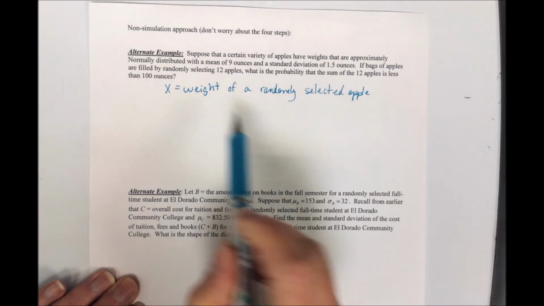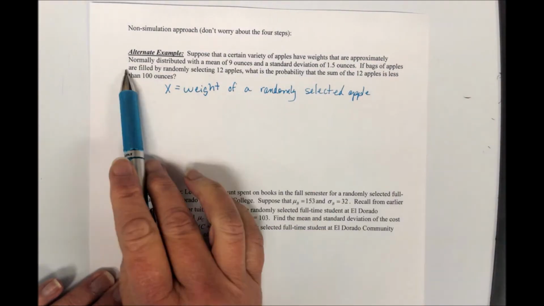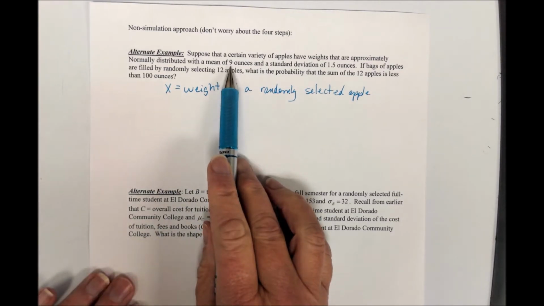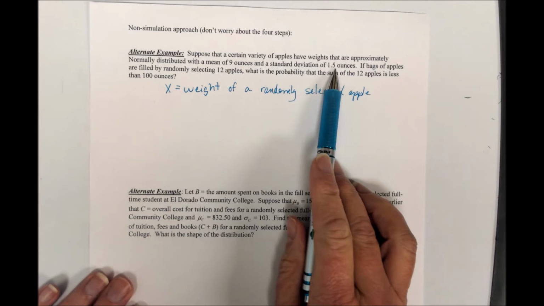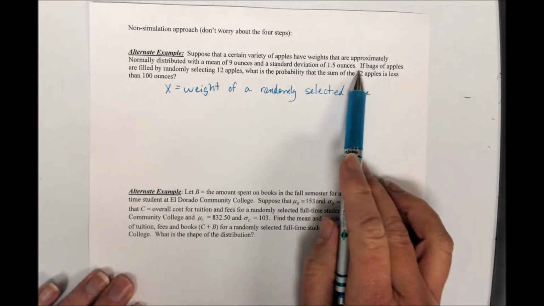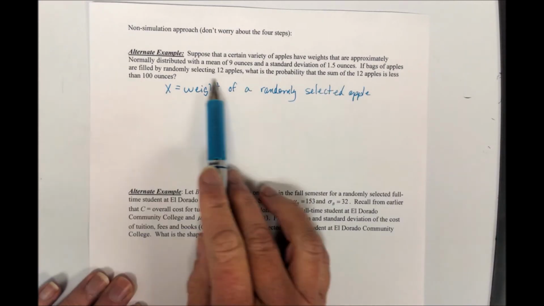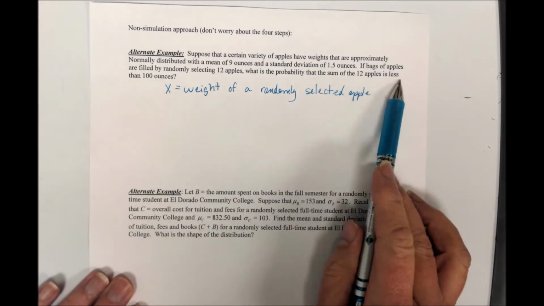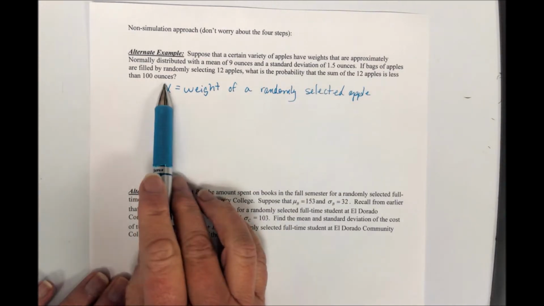Okay, so a certain variety of apples have weights that are approximately normally distributed. So they're saying one apple weighs about 9 ounces with a standard deviation of 1.5 ounces. But we're getting bags of apples, so we're selling bags of 12 apples. What is the probability that the sum of the 12 apples is less than 100 ounces?